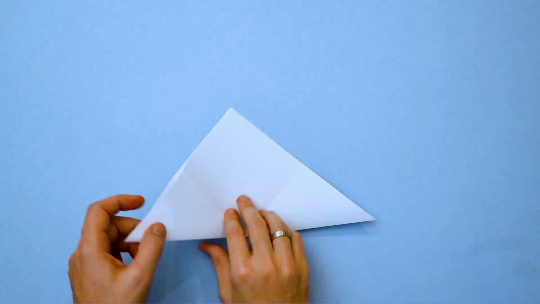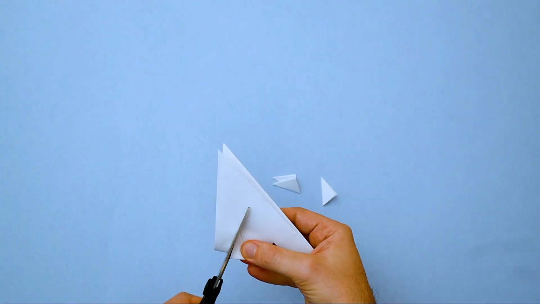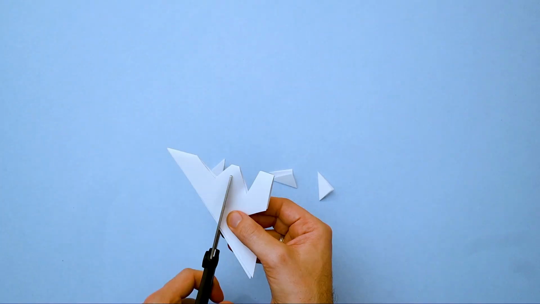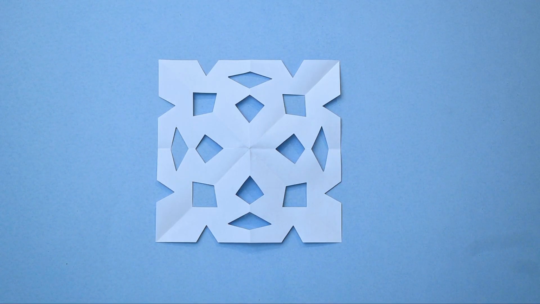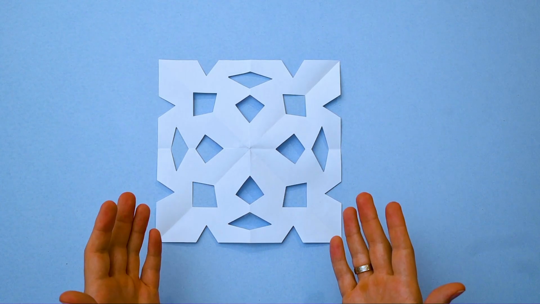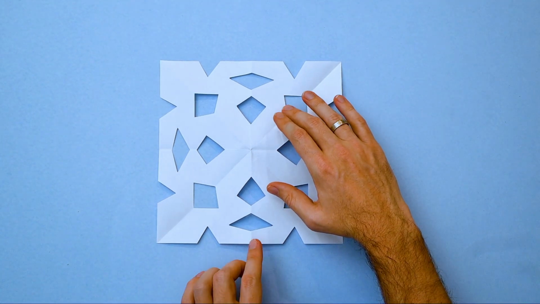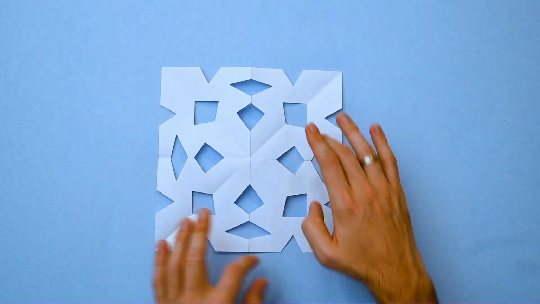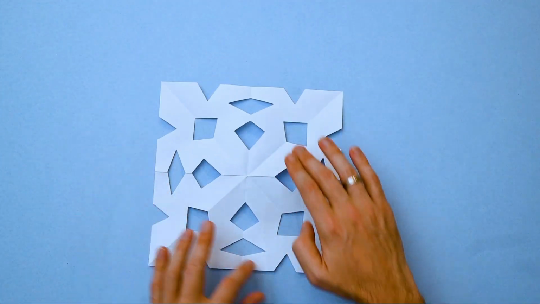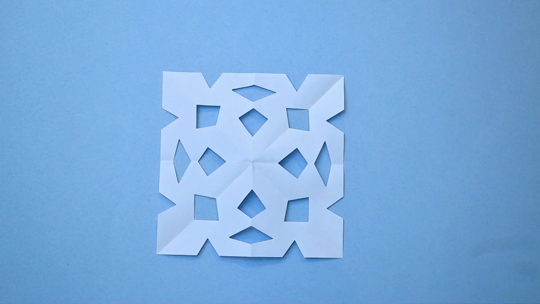I'll start simple with a square, folding it in half into a triangle 3 times, and then I'm going to cut some random shapes, and when I unfold it, I get a pretty snowflake. What I'd really like to do is think about the symmetries of this object that I've created. One of the first things I notice is that if I rotate it by 90 degrees, 180 degrees, 270 degrees, or 360 degrees, it looks exactly the same every way that I do that.